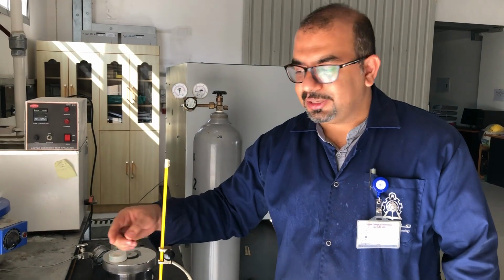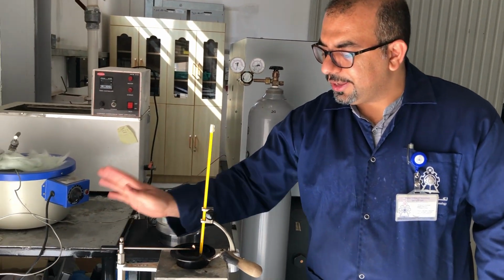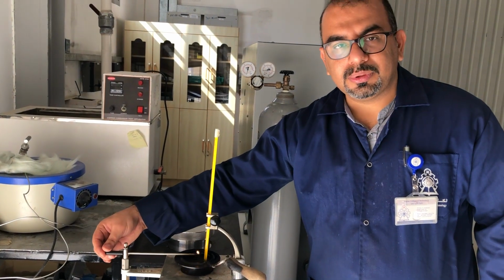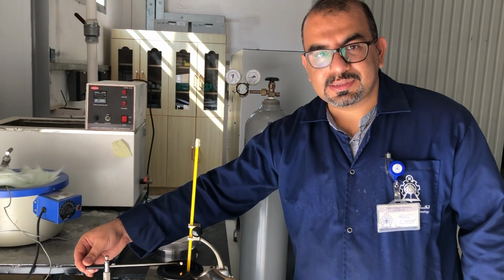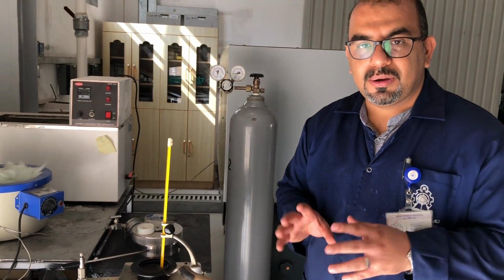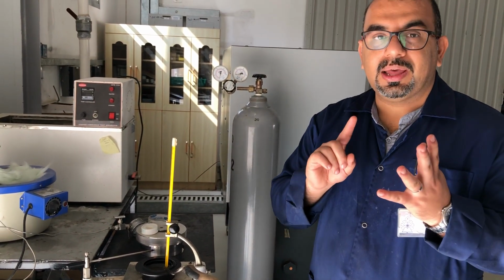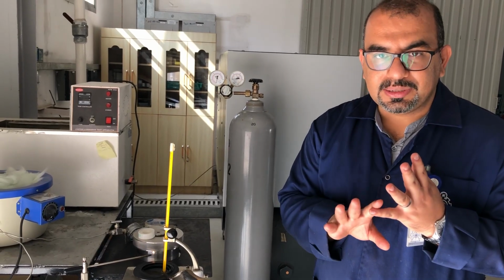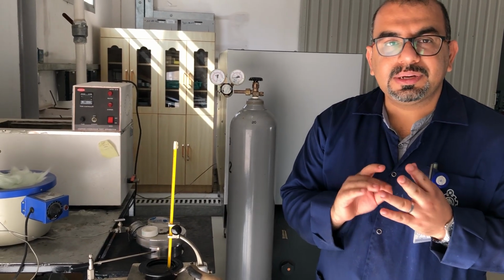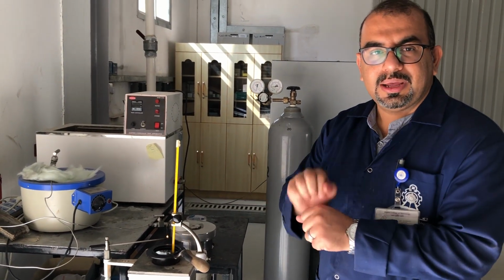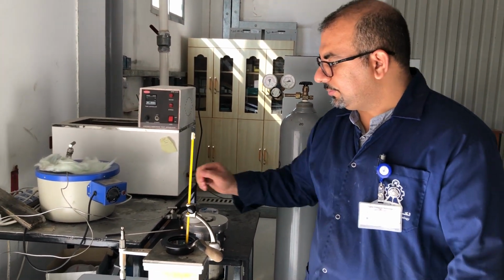Because we want uniform heating, not at one point only. That's why we don't keep the flame here, only passing the flame across the surface. This is the way we do the experiment. It is a matter of observation to find the first temperature at which we see the smoke flashing, and the first temperature at which we see the fire. After we see the fire, we stop the experiment and put the fire out.